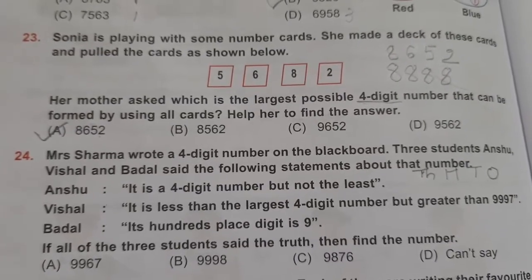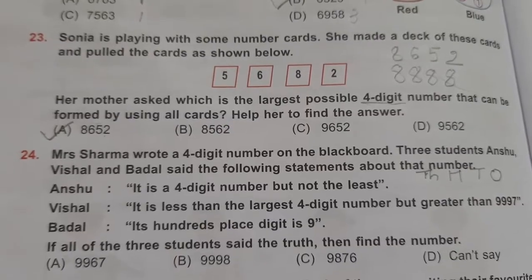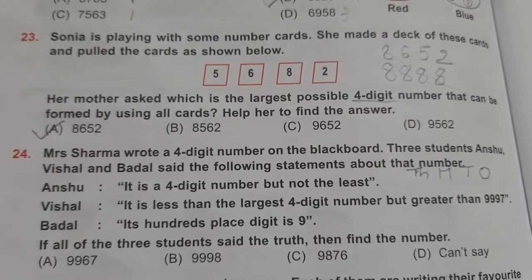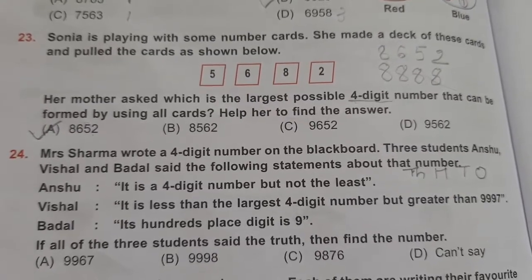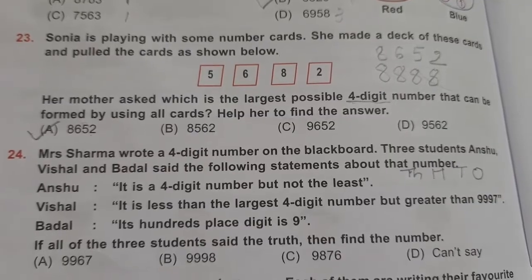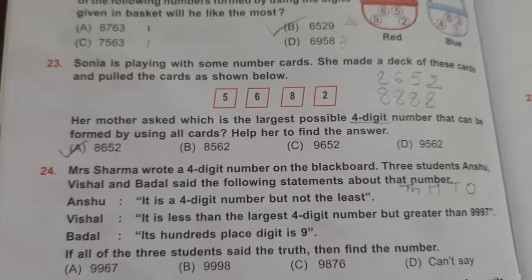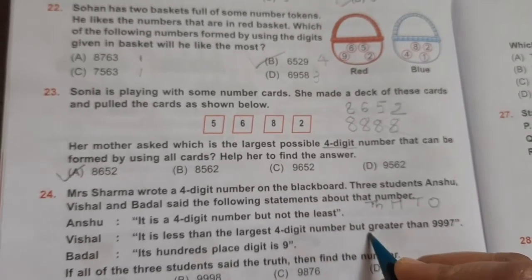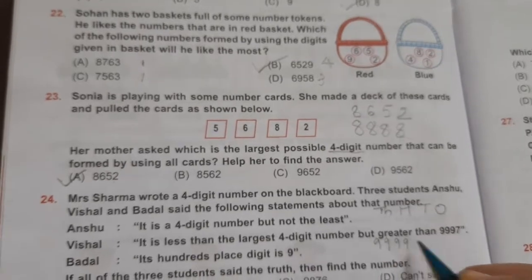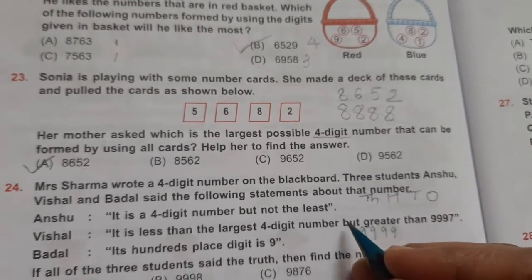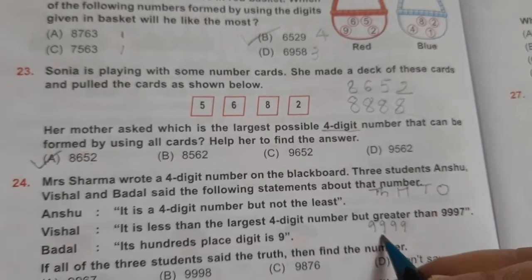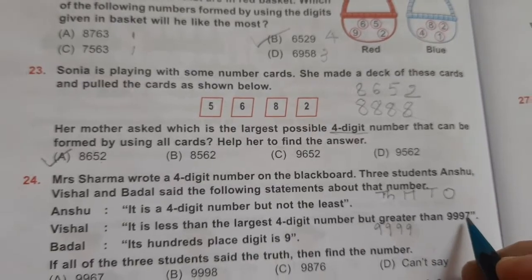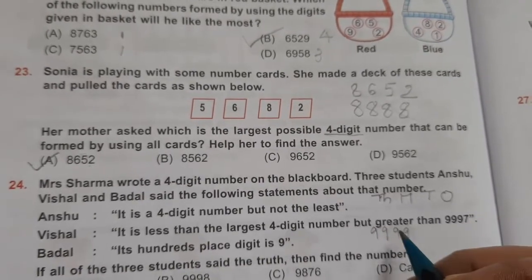Okay, so it's a 4-digit number, but not the smallest. Vishal says it is less than the largest 4-digit number but greater than 9997. So what is the largest 4-digit number? The largest 4-digit number is 9999, and it is saying that it is less than 9999 but greater than 9997, which means the number is going to be between this number and this number.